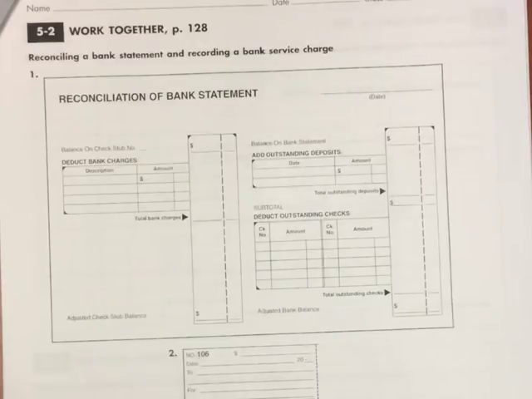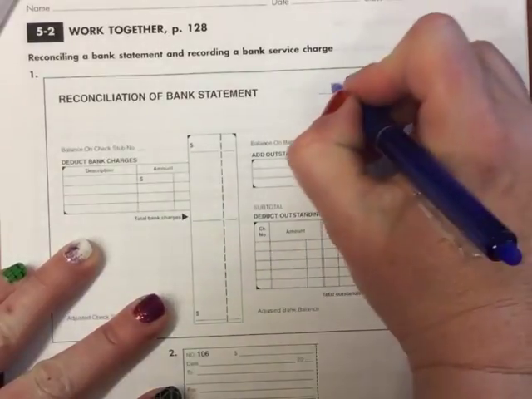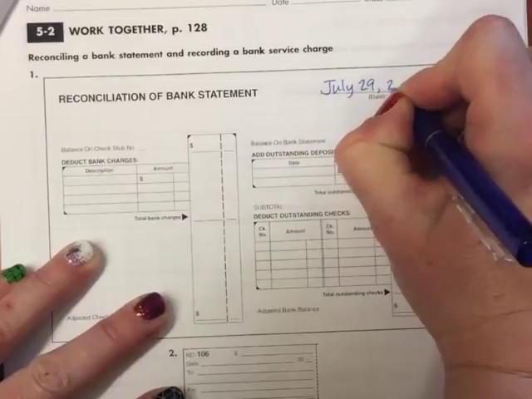On July 29th of the current year, Deep Clean received a bank statement dated July 28. The following information is obtained from the bank statement and from the records of the business. We're given a bank statement balance, a service charge, an outstanding deposit, 2 outstanding checks, and the checkbook balance on our check stub. Our first step is to prepare a bank statement reconciliation. Use July 29th of the current year as the date. So we come here to the date and we put in July 29, current year.